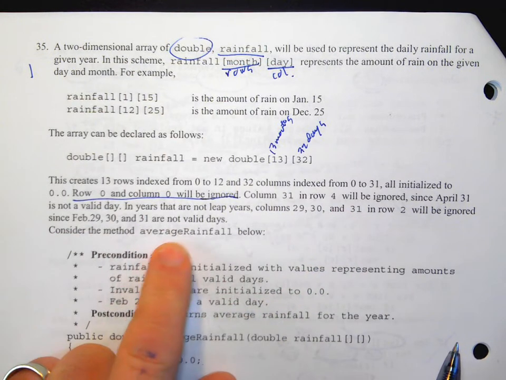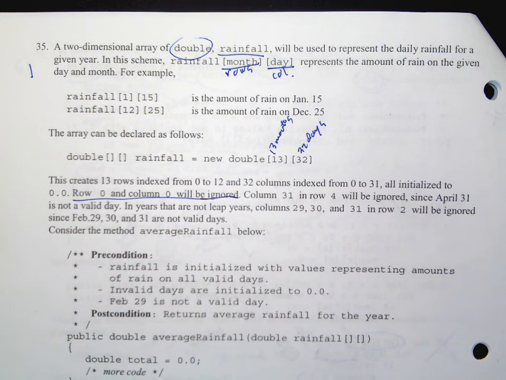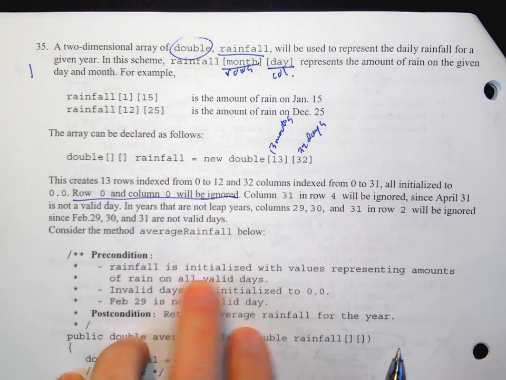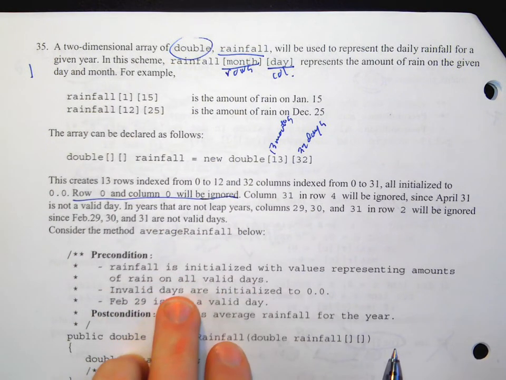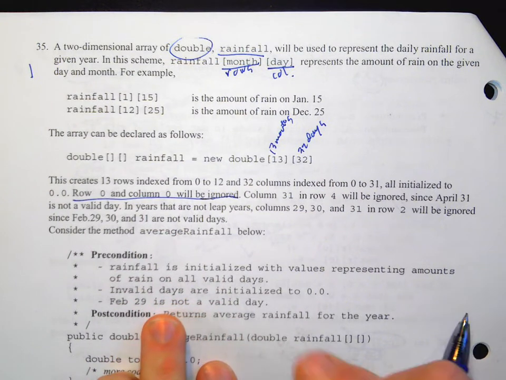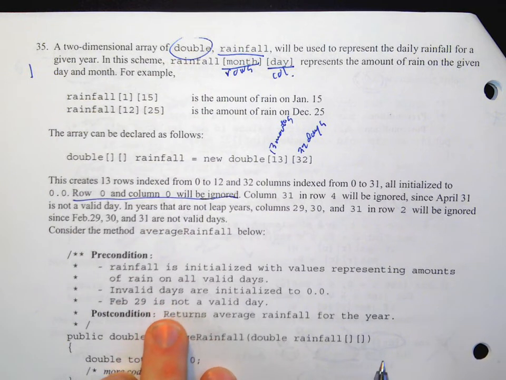So it's kind of saying, hey, there's certain days that won't get used because certain months have fewer days. Precondition: rainfall is initialized with values representing amounts of rain on all valid days. Invalid days are initialized to 0.0. So there will be values in those dates, but they have 0.0 on them. February 29th is not a valid day.